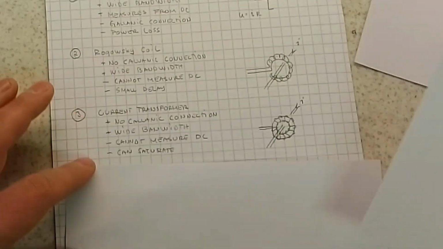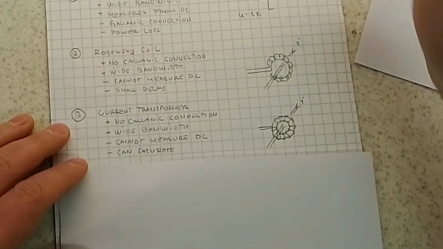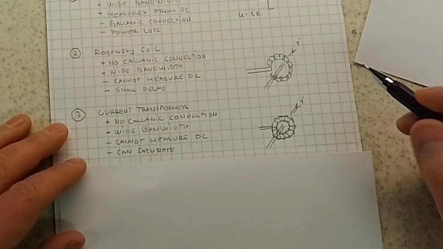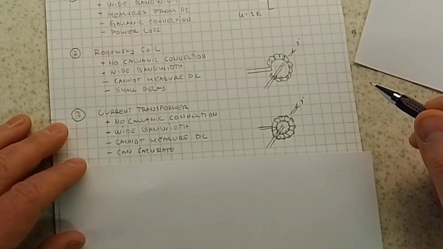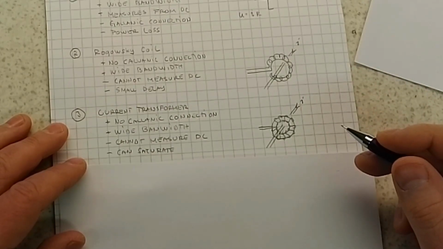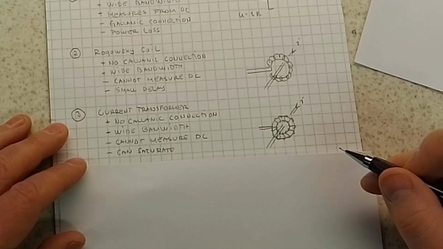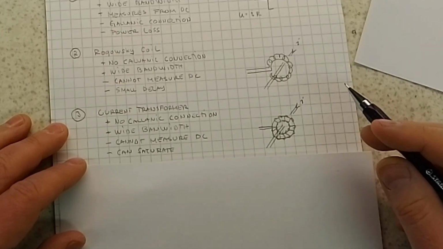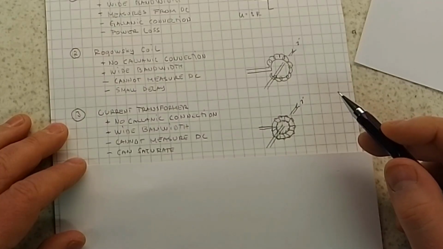Okay. Next, current transformer. The current transformer, or CT, is a magnetic core-based sensor. Like Rogowski coil, it only measures changing current, not DC.